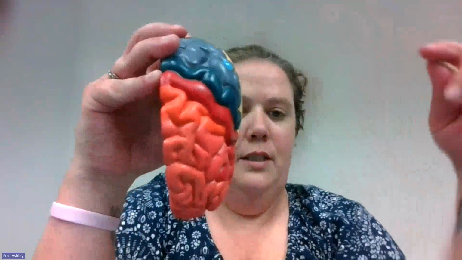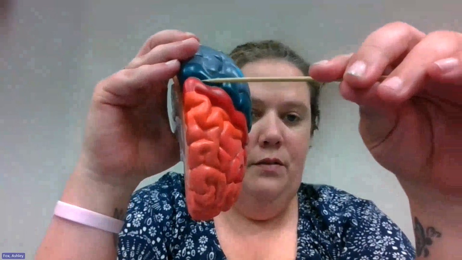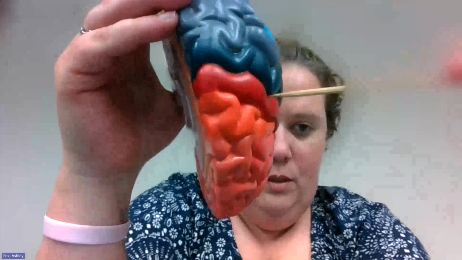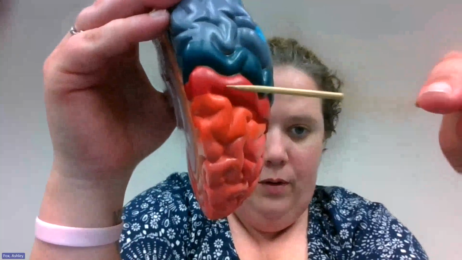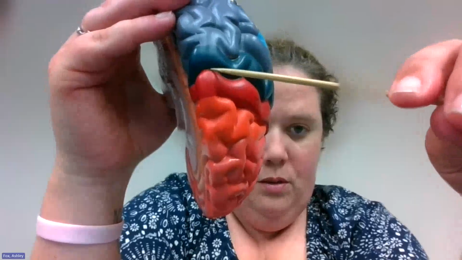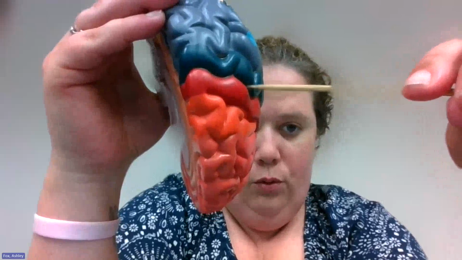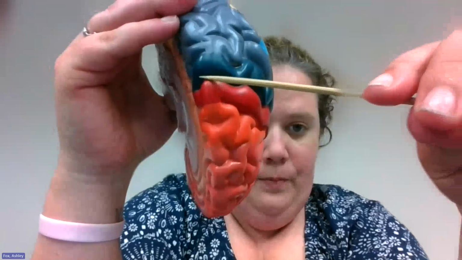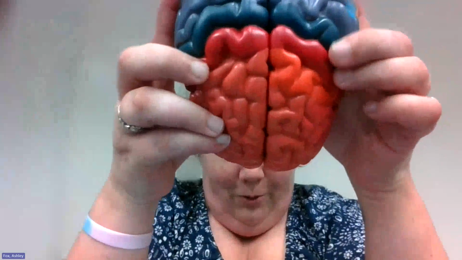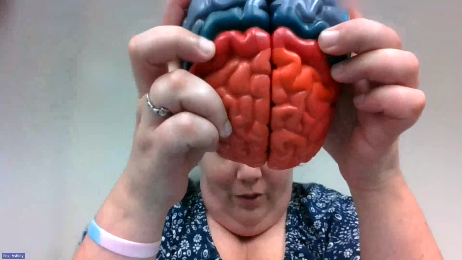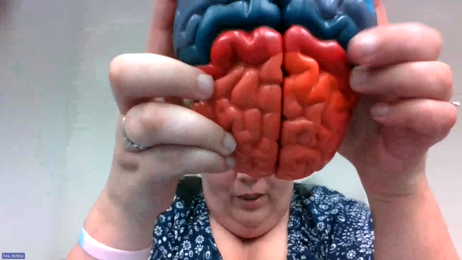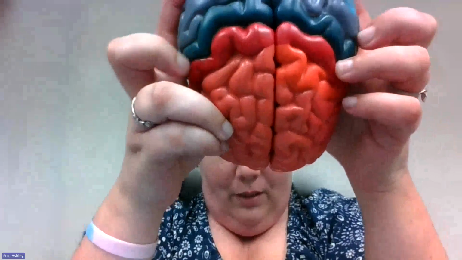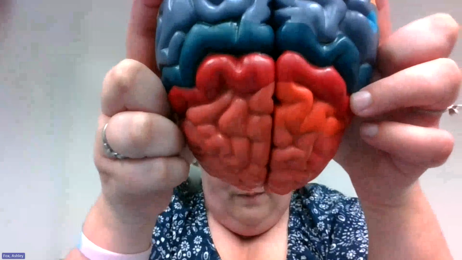The next sulcus that's pretty definitive is this one right here. Between the blue and the red is a pretty deep groove. So we know if it's a groove, it's a sulcus. And this is called the central sulcus. Now it goes all the way across. It's just hard for me to hold. So where my fingers are running, between the blue and the red, that's going to be the central sulcus.